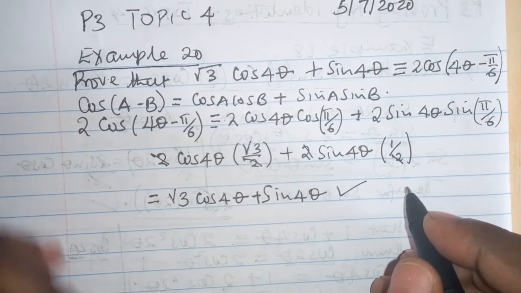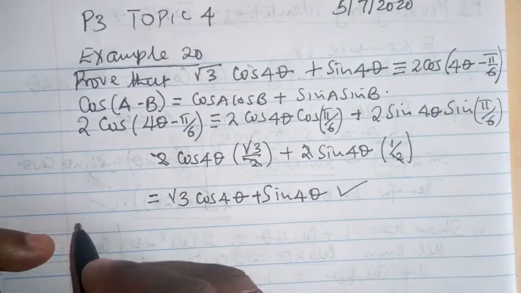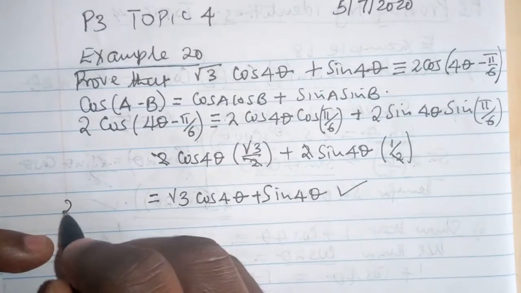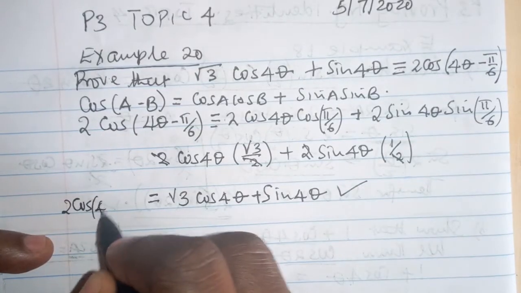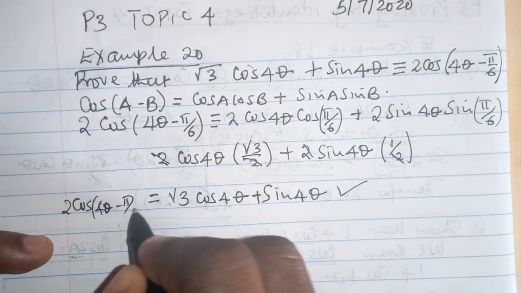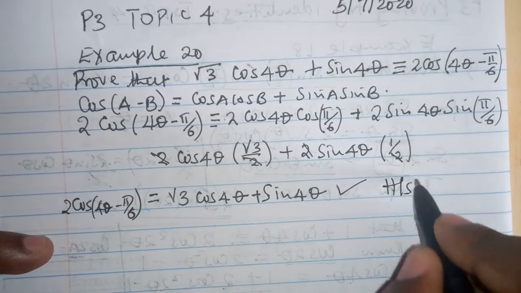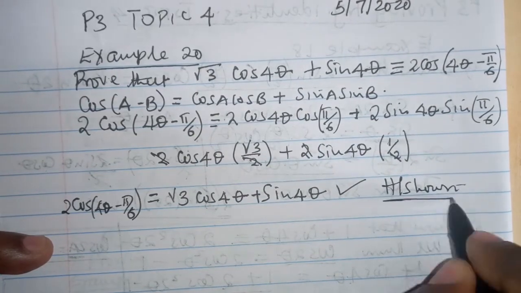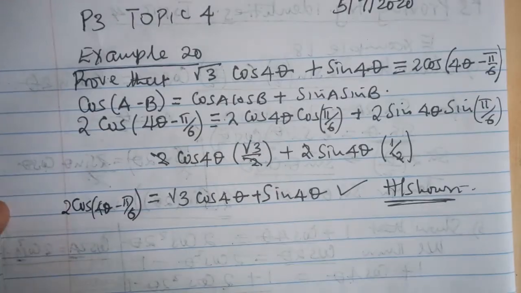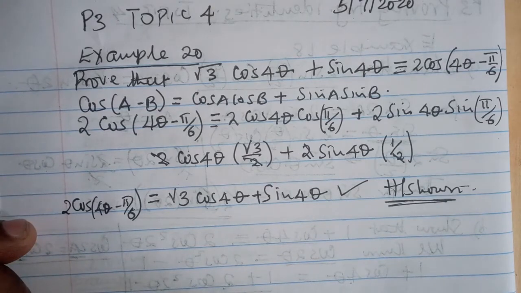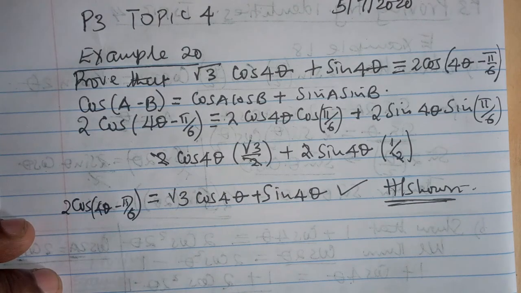And therefore, this is 2 cosine 4 theta minus pi over 6, which is equals to that, and hence shown. And that is the end of the story. So please follow, and anytime you are called upon to show it, don't hesitate to use any trigonometric identity you know. All right?